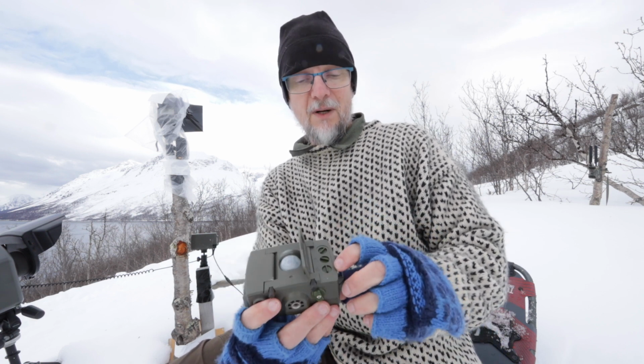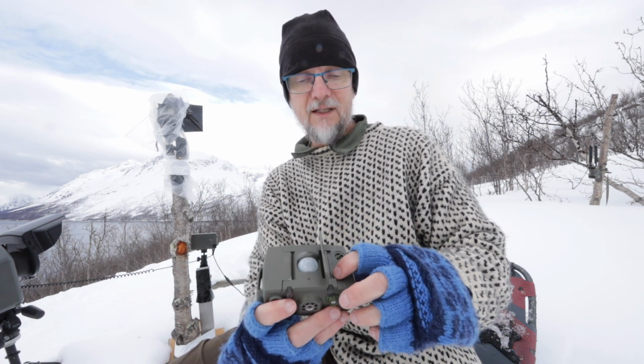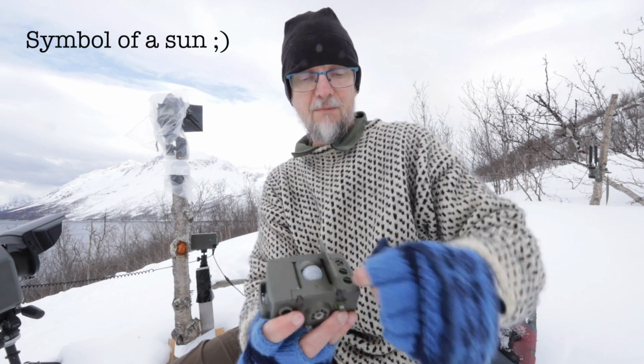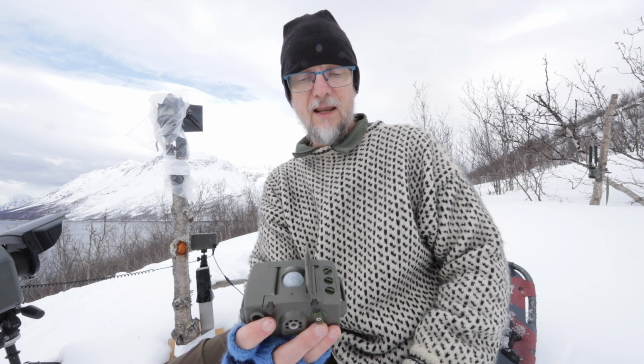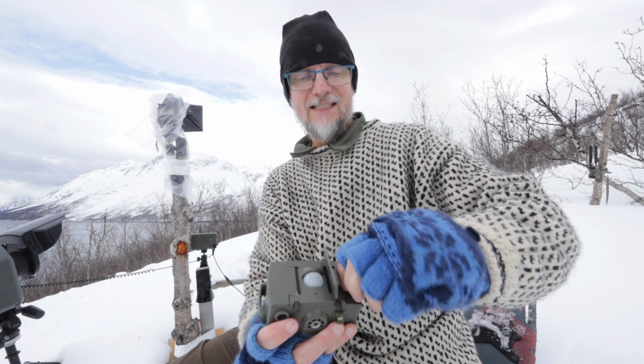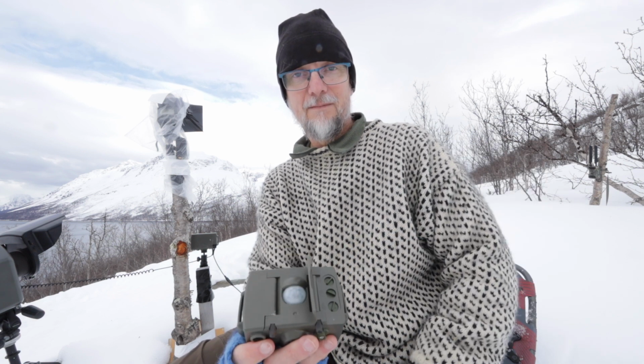And then you have the lower button, where you have kind of a sun. If you have it high up, it's at daylight. You put it completely down, it's at night.